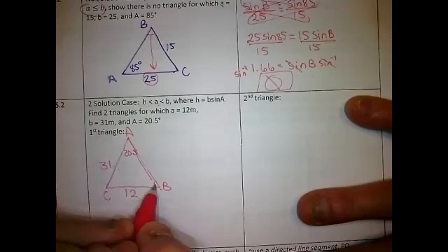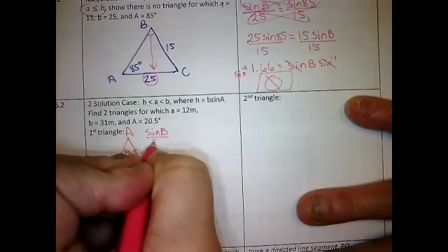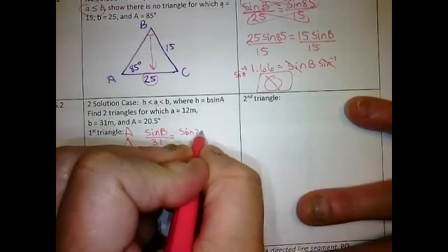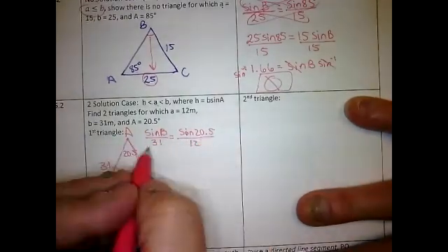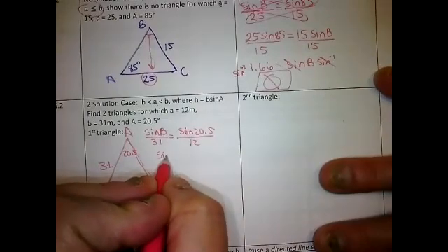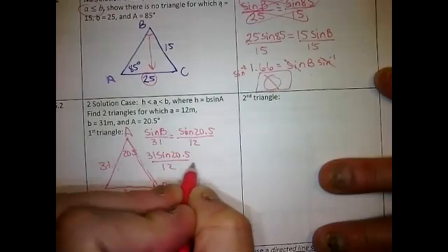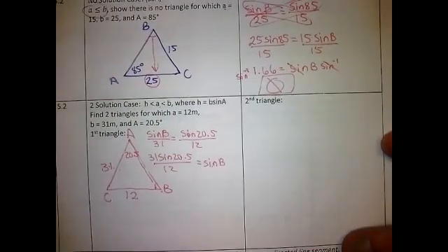So we're going to use sine of B over 31 equals sine of 20.5 over 12. We're going to cross multiply and solve. So we get sine of 20.5 times 31 over 12 equals sine of B, and then take the inverse sine of both sides. I'm just going to type that in my calculator.